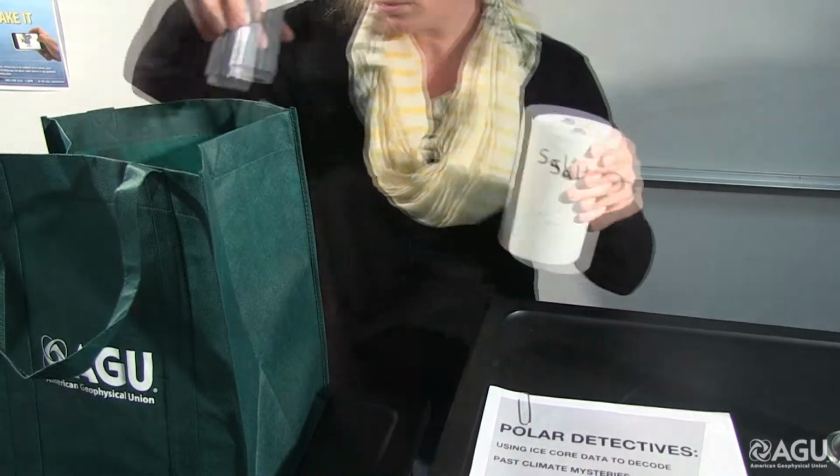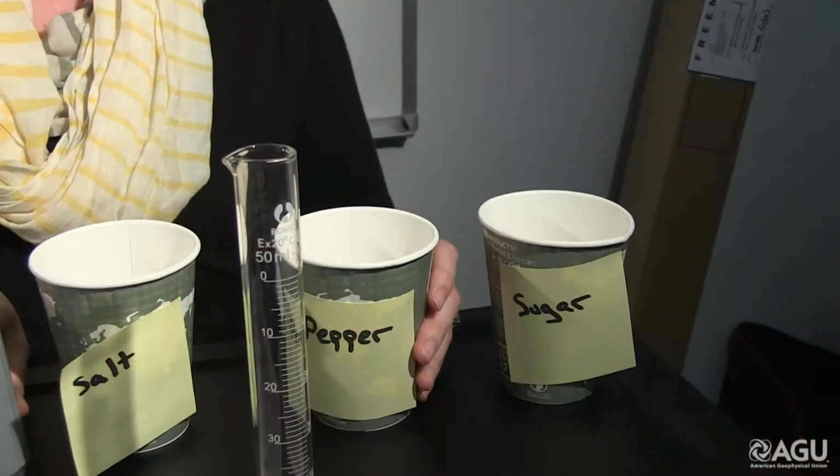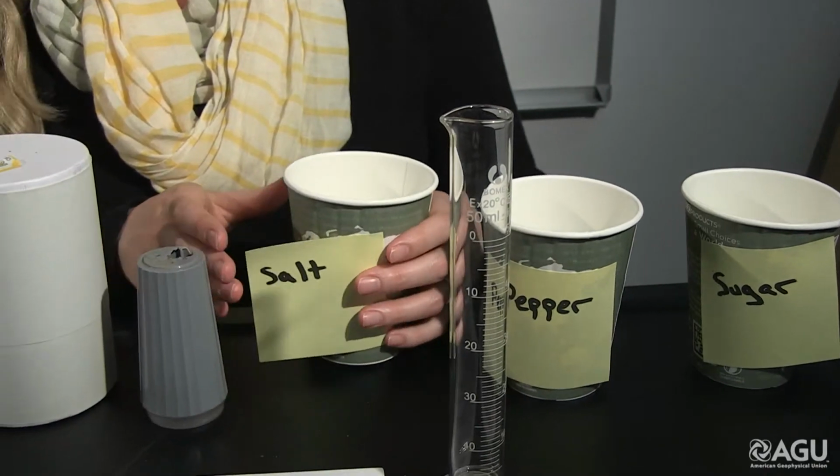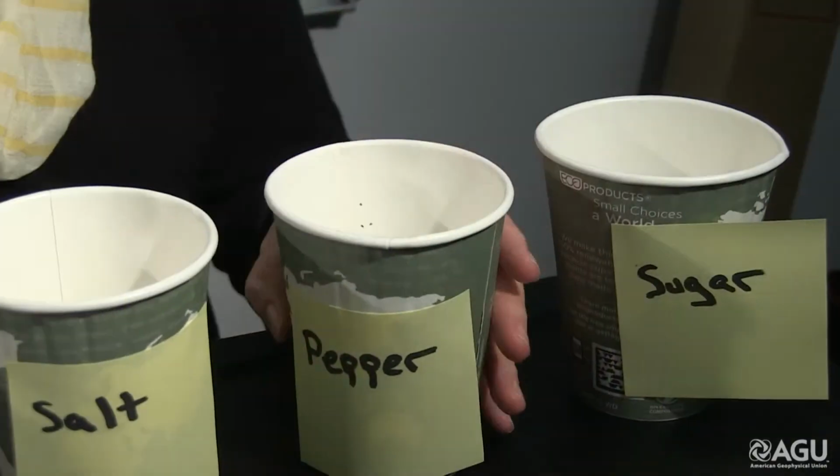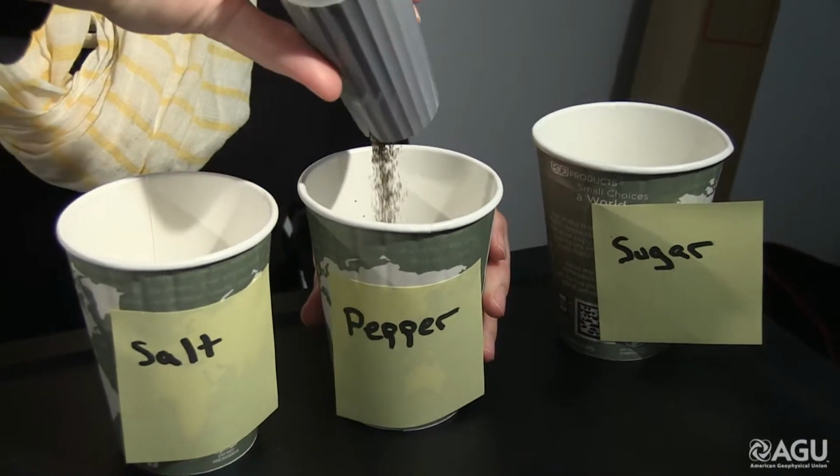So what the teachers were actually doing in this activity was modeling an ice core. So starting by understanding how snow forms differently under different conditions, they use simulants for different kinds of snow. Sugar for summer snow, salt for winter snow, which looks a little differently, and then pepper for things that fall out of the atmosphere, such as volcanic ash.